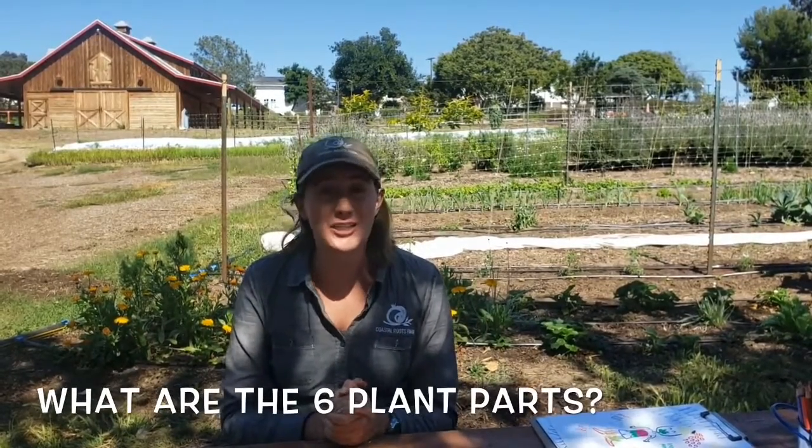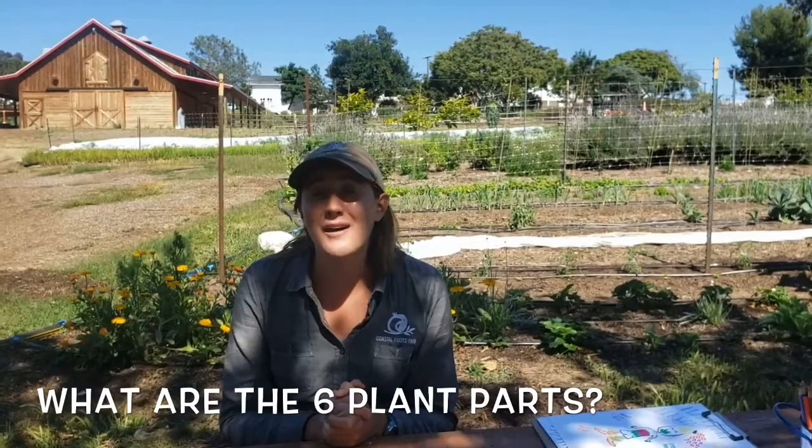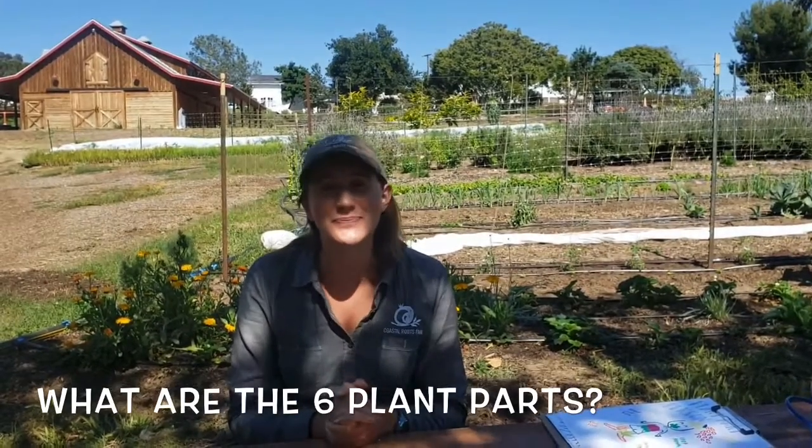Today we have a really fun art activity that incorporates all the different plant parts. There are six specifically, plant parts that help a plant grow and reproduce. Do you know what those 6 different plant parts are? Go ahead and shout them out or share it with a family member.